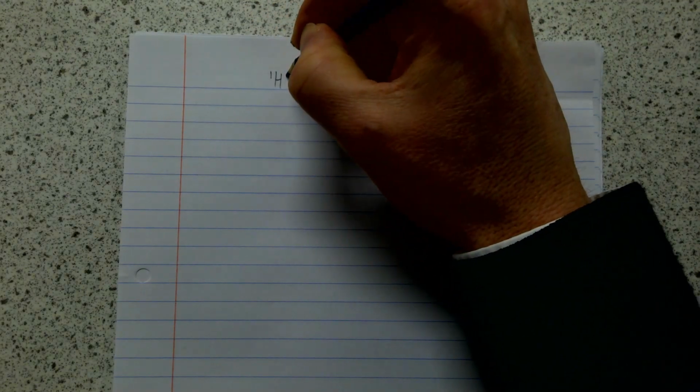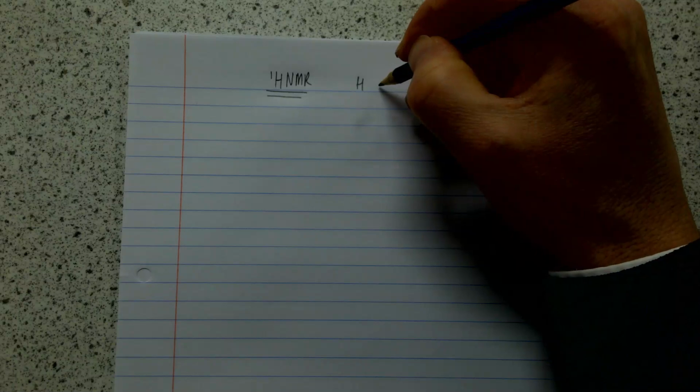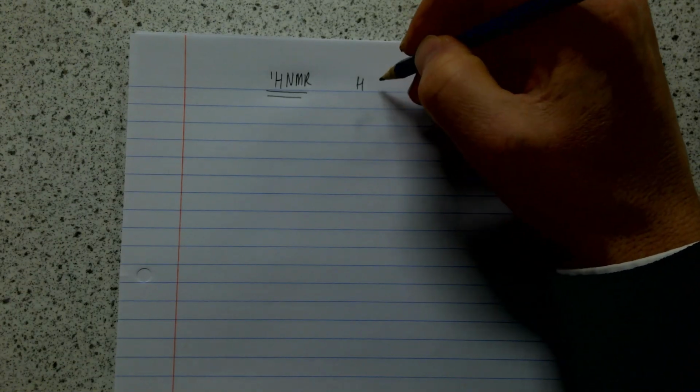Alright, so we're going to do a sort of revision summary, but for the first time for some of you, on proton NMR. NMR stands for nuclear magnetic resonance. Okay, so this is a tool to identify hydrogen types or hydrogen environments in a molecule.